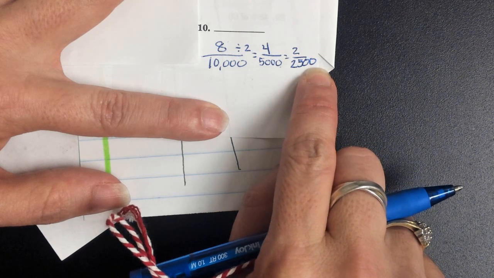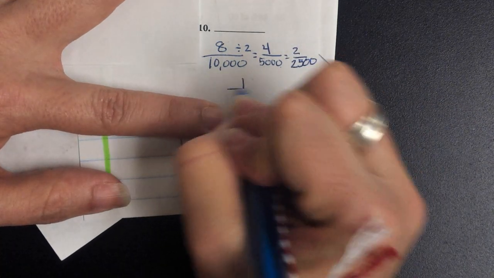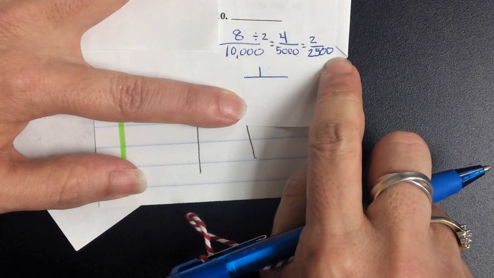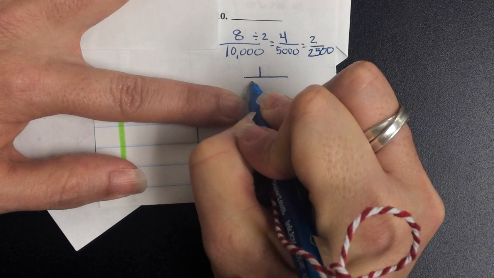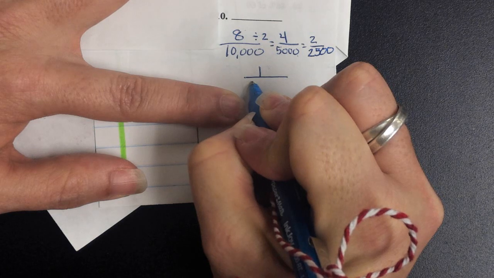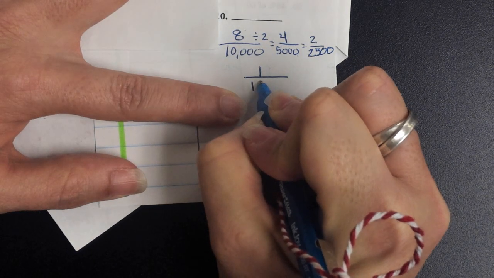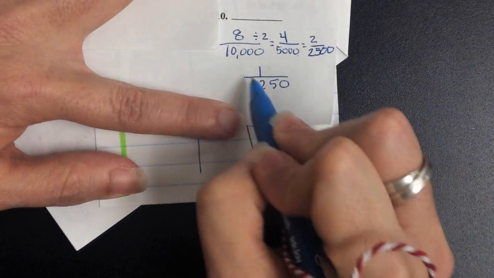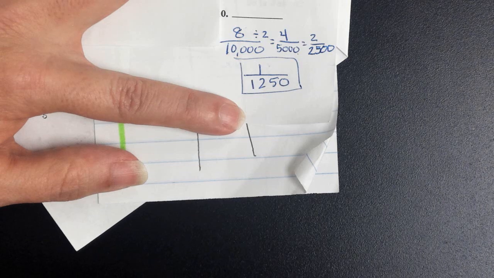That means it's divisible by 2 again. 2 goes into 2 once. Yes. You just simplified without an ABC button. You used a division button.